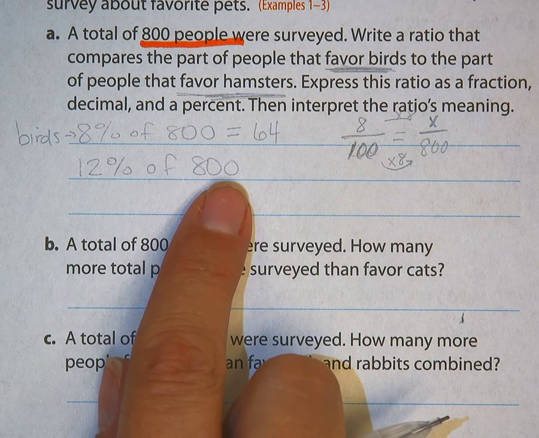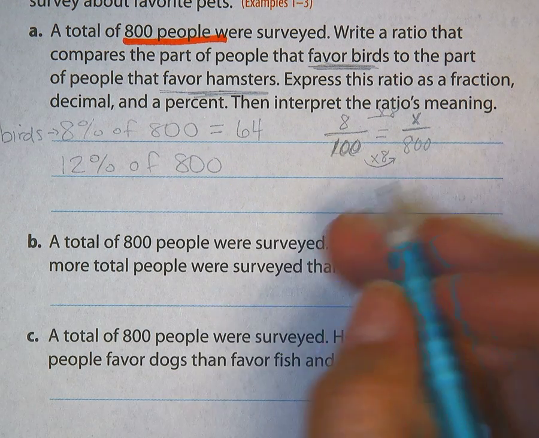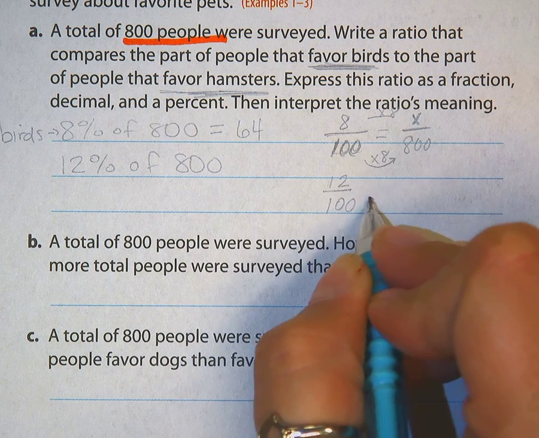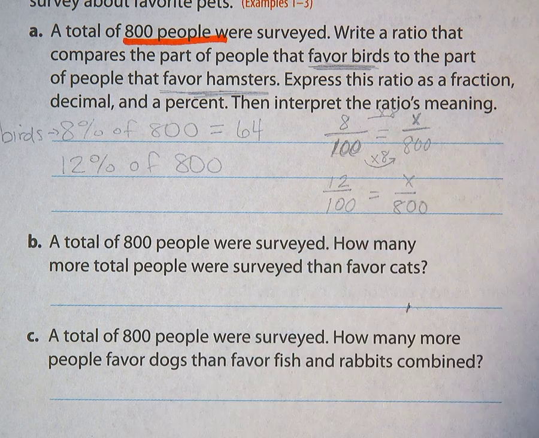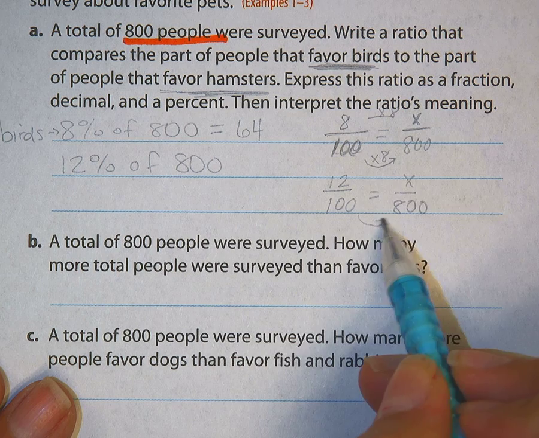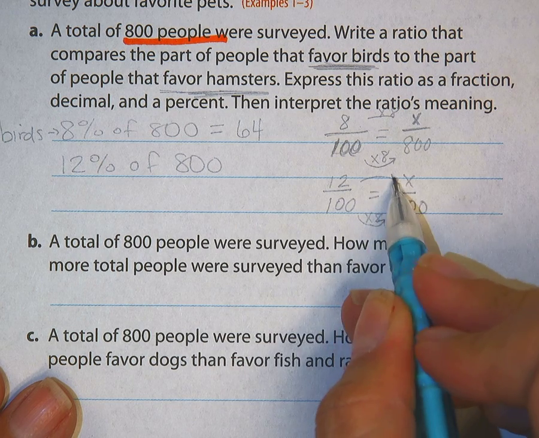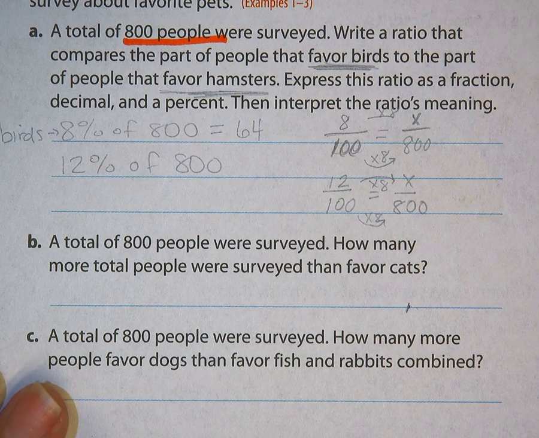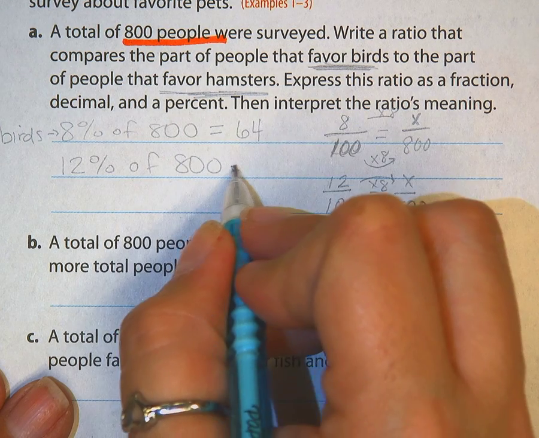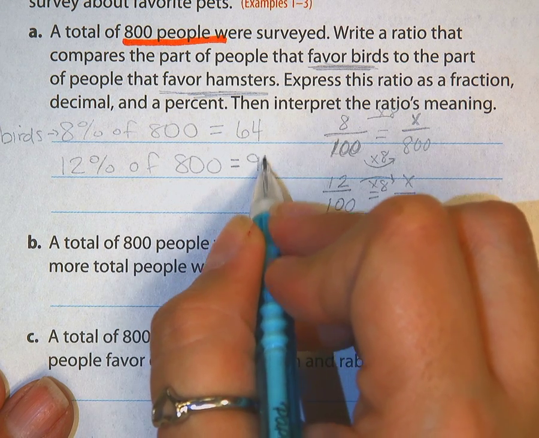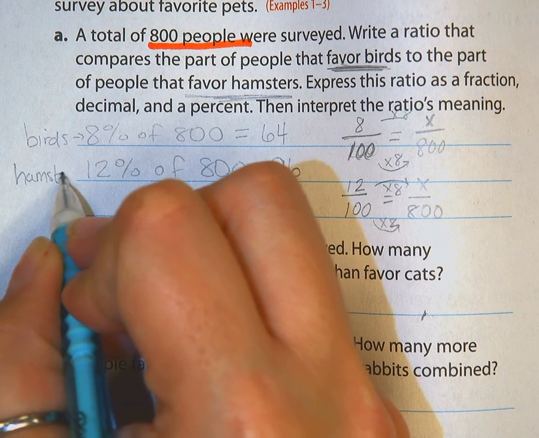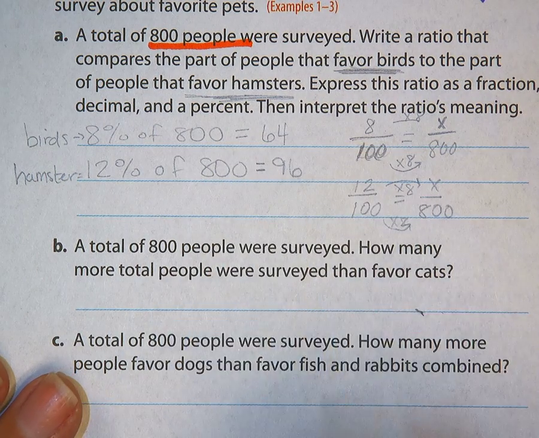And then we have 12% of 800. We're doing the same thing except with 12 rather than 8. 12 over 100 equals x over 800. This is what we're accustomed to doing with our percents of numbers like yesterday and the day before. It is the same operation because it's the same set of problems. You're just doing times 12. And so now 12 times 8 is 96. That means for hamsters, we've got 12% is equal to 96 people. Okay, these are people.